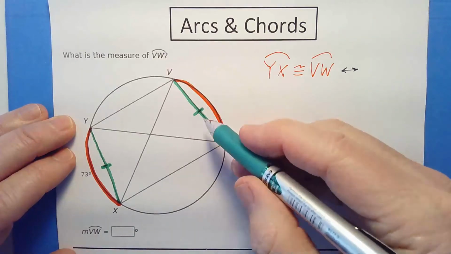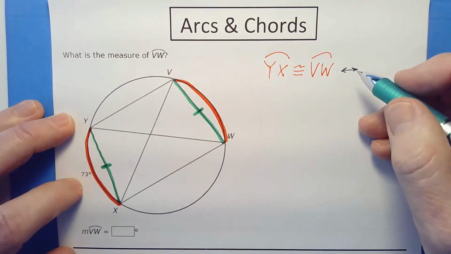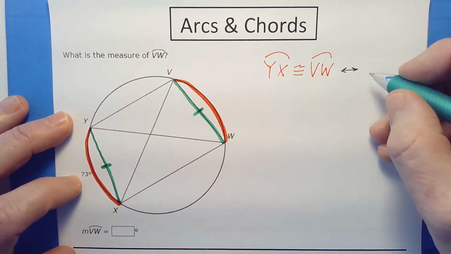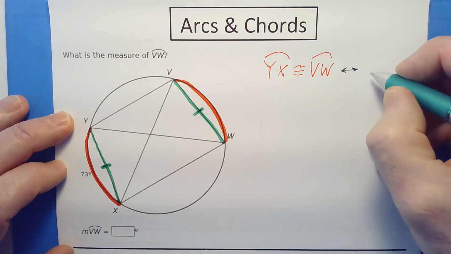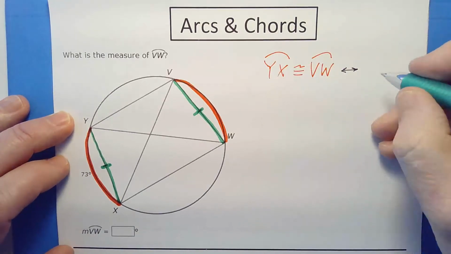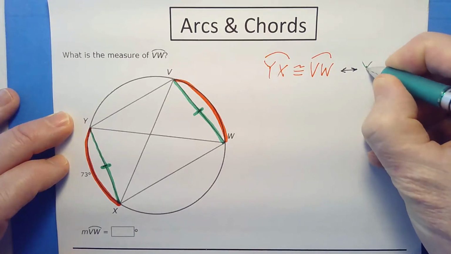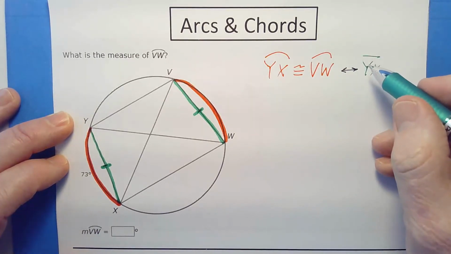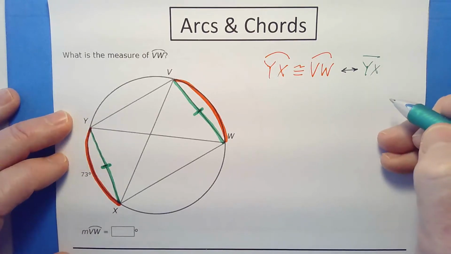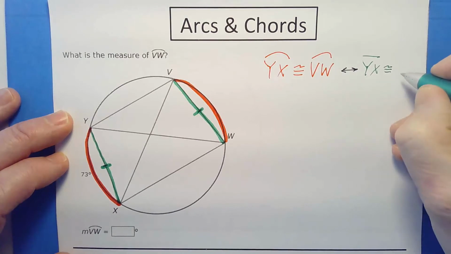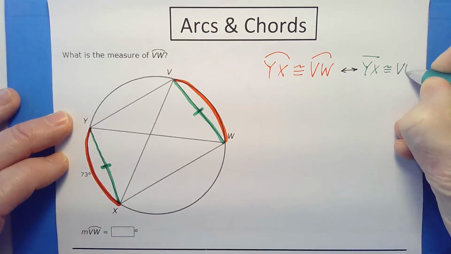Now let's write the congruent statement for the line segments, which are the chords. The chords, YX, and notice the letters are the same, but the symbol is going to be different. Now I'm talking about YX as a line segment, in other words, a chord, when it's part of a circle, is congruent to line segment VW.